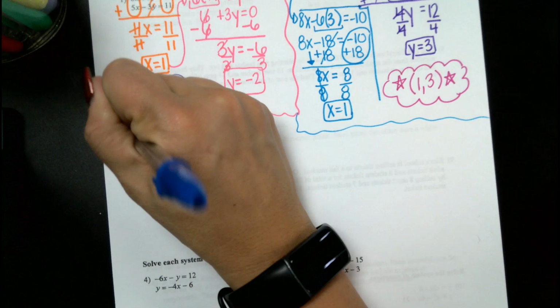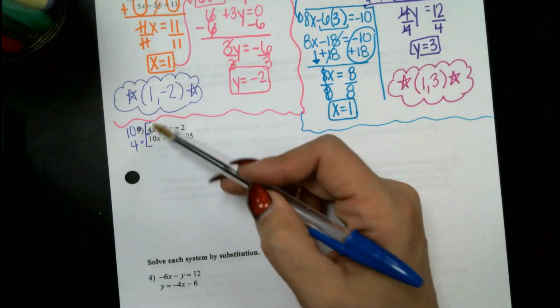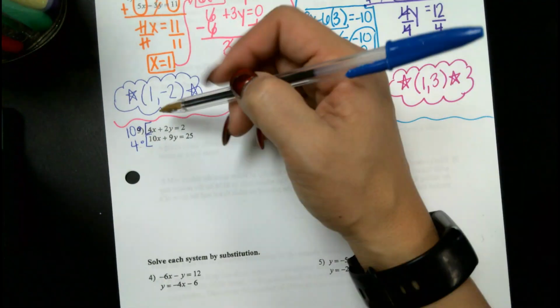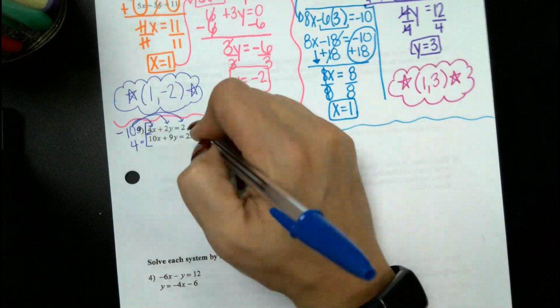But if we multiply by positives, both of these will stay positive and one of them needs to be negative. So you could multiply the top one. I'm going to just do the top one because that's what Brittany said, but that would be your choice.